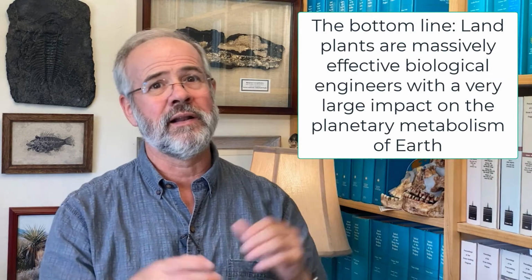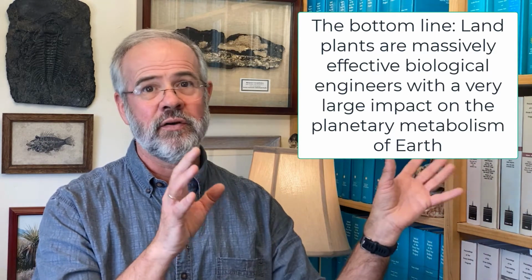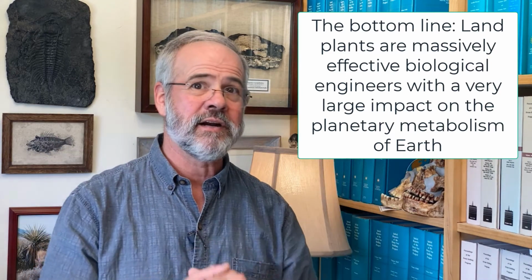Plants are massive biochemical and biological engineers. Next to the cyanobacteria and their contribution in oxygenating Earth's atmosphere 2.5 billion years ago, land plants are probably next for the sheer scope and magnitude of their impact on Earth's ecosystems, chemistry, and planetary metabolism.